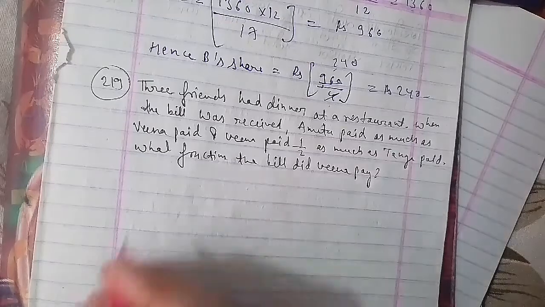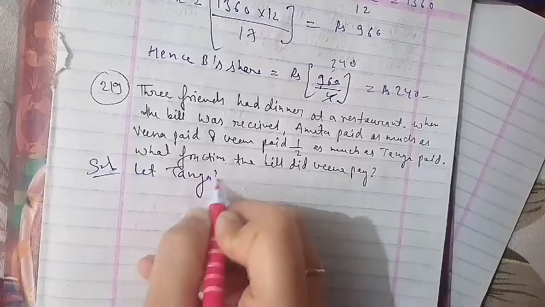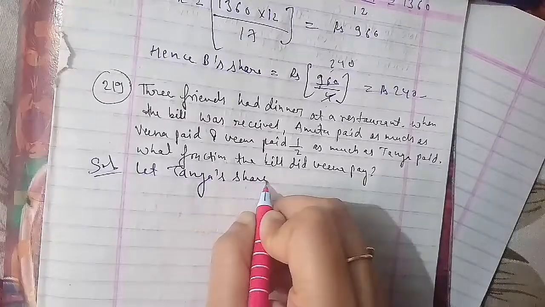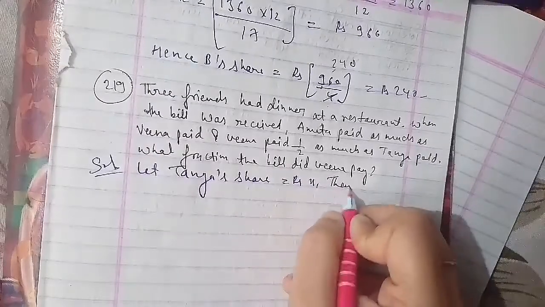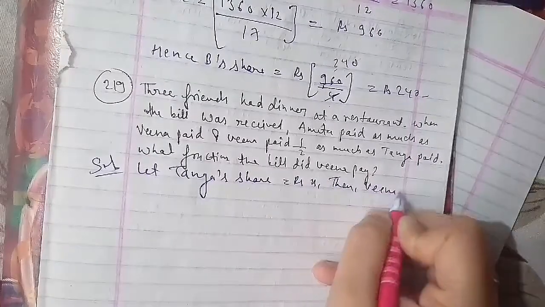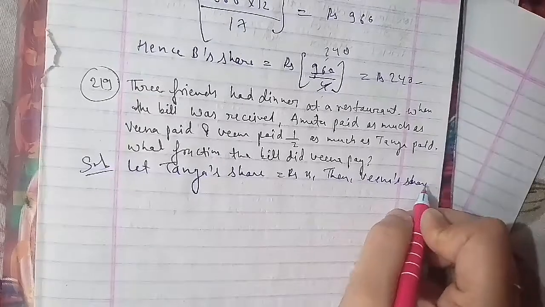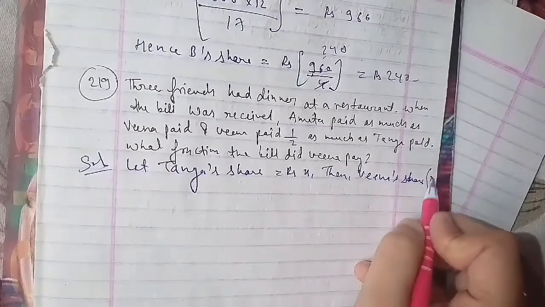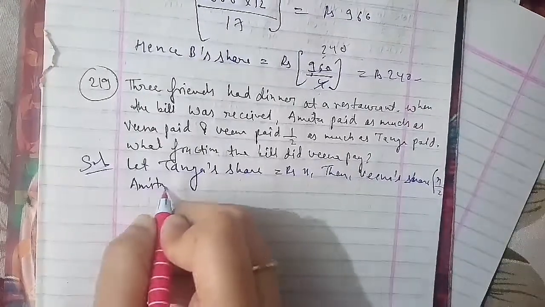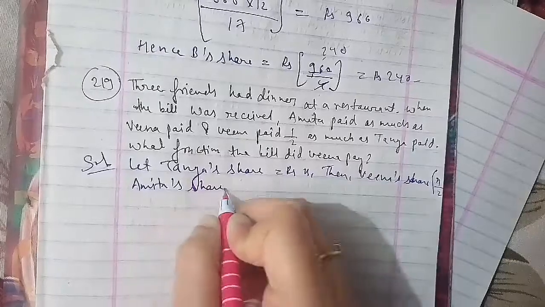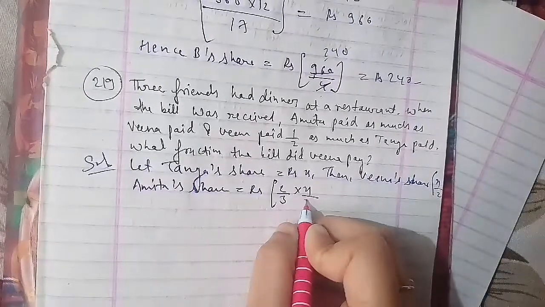Let Tanya's share equal rupees x. Then Veena's share is rupees x by 2, and Amita's share is rupees 2 by 3 into x by 2.